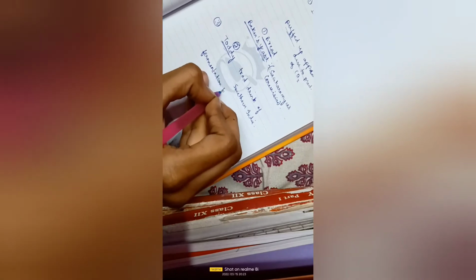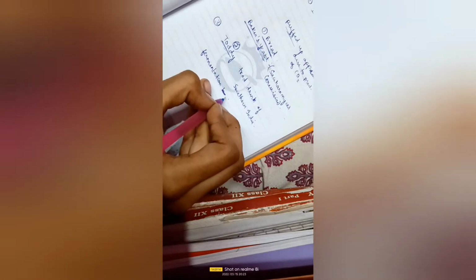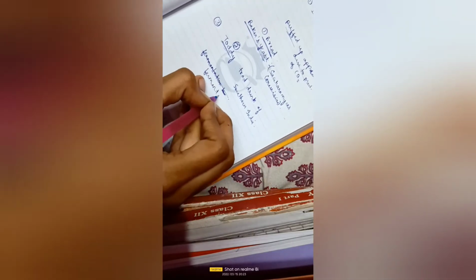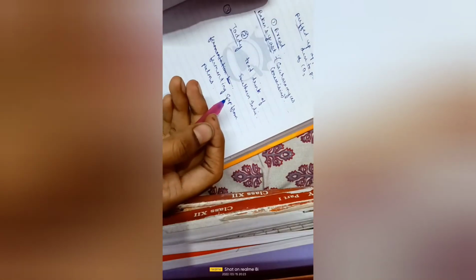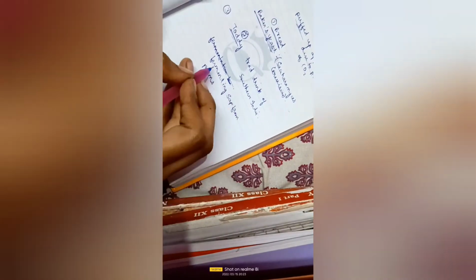So toddy is a traditional drink of what? Southern India, like Madras, Chennai. There the toddy drink is very much famous. How is it prepared? You have one very important line: fermentation of sap from palms. These words are very important. They can ask you the preparation of toddy, or the preparation of bread dough, so you have to be ready with all this. So it is fermenting sap from palms. This is enough for toddy.